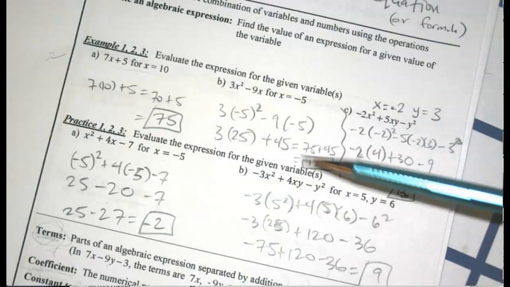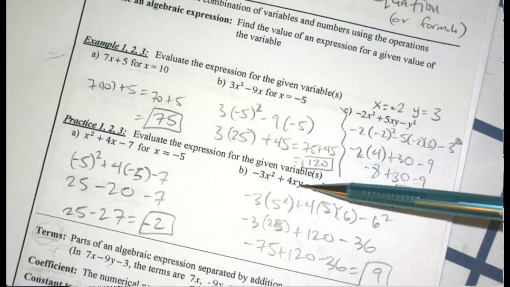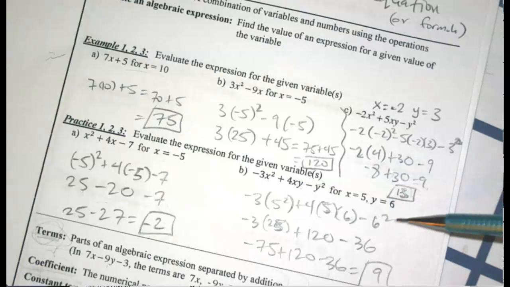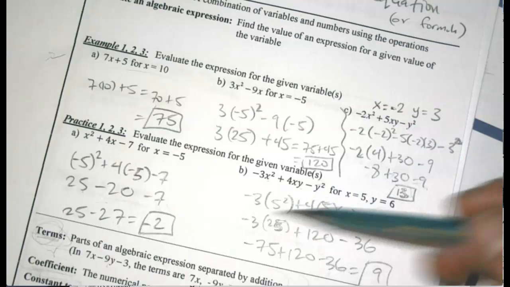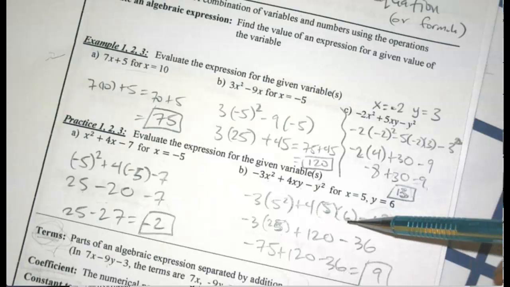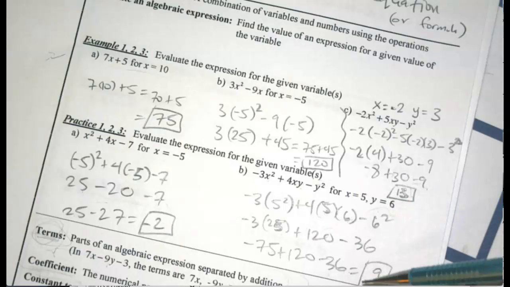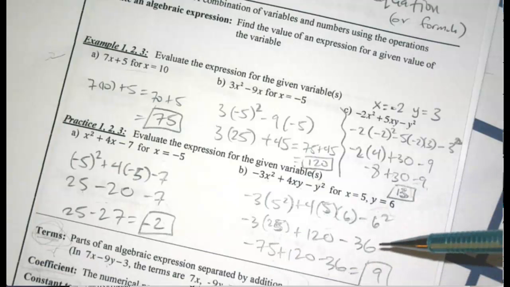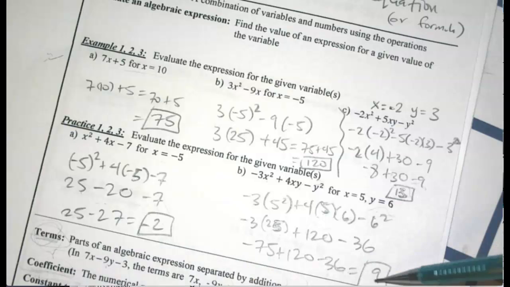Same thing here, just carefully plug in a 5 for x and a 6 for y. So 5 for x, and there's another 5 for x here. This y, that's a 6 here. Minus y squared is minus 6 squared. So when you square the 5, you get 25. Bring down the negative 3. 4 times 5 times 6. So 4 times 5 is 20 times 6 is 120. 6 squared is 36. Negative 3 times 25 is negative 75. And then I added these two negatives and I got 111. So I did 120 minus 111 and I got 9.